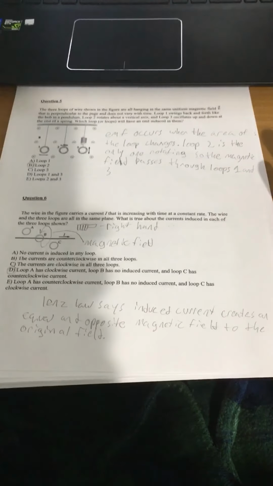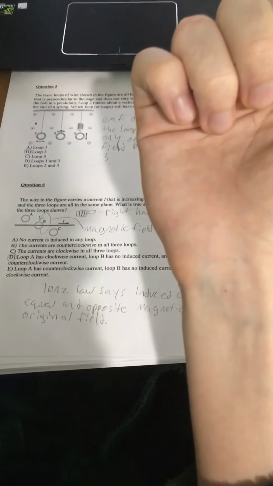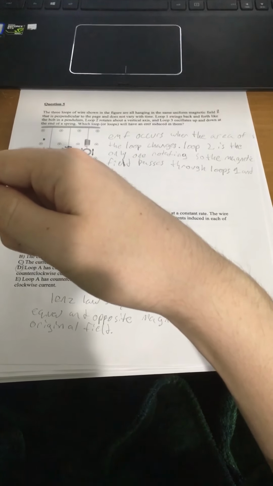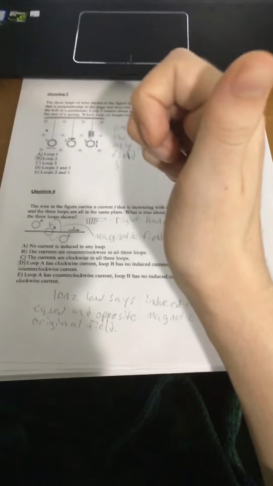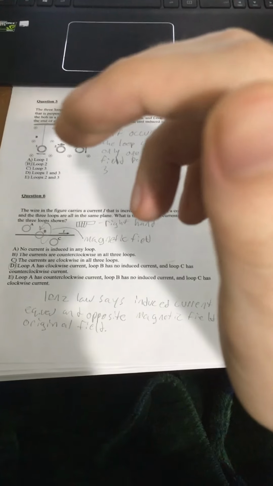For 6, it was just multiple applications of the right hand rule, so I started off with that. Then that obviously creates the opposite. Then A was clockwise since it's going out, and C was counterclockwise because of that. Maybe I got that wrong, but regardless, it's right hand shenanigans.